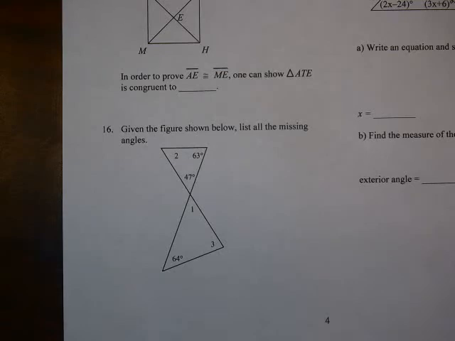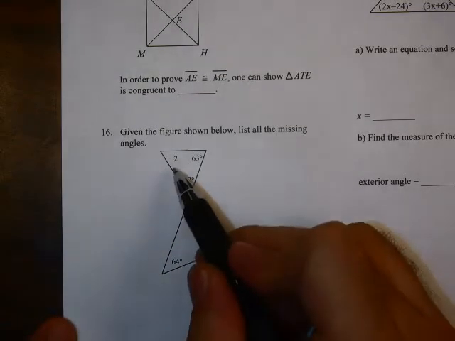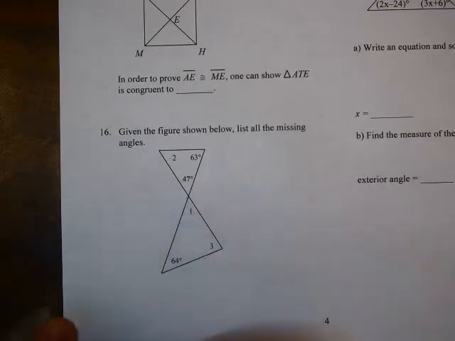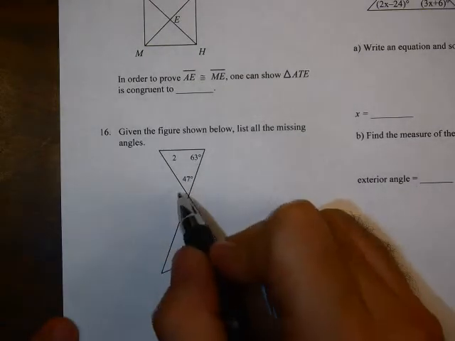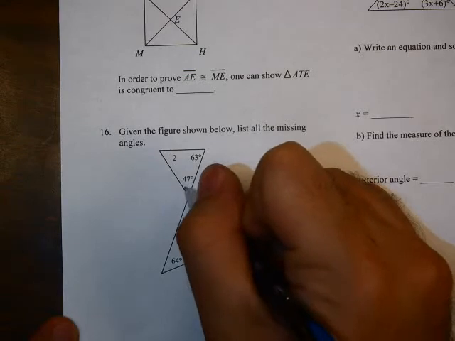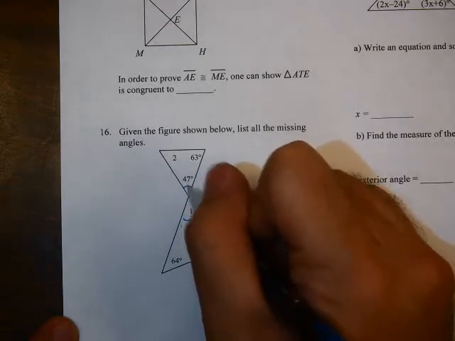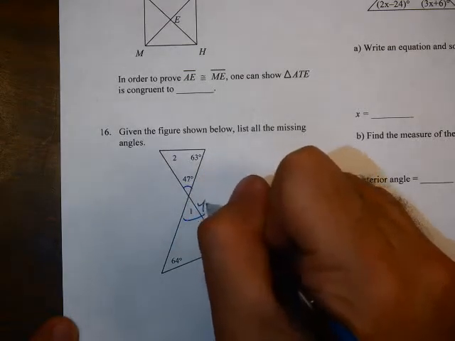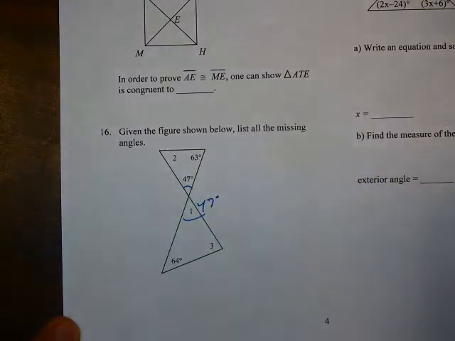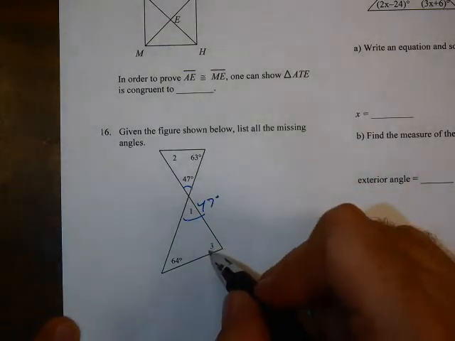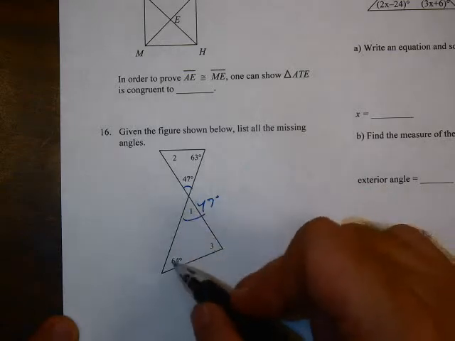Number 16. Given the figure shown below, list all the missing angles. Now they've got angles 1, 2, and 3 that we have to find. Angle 1 hopefully is the easiest angle to find because 1 and this angle across are vertical angles, which means they're equal. So angle 1 is 47 degrees. Now to get angle 3, I look at this bottom shape.